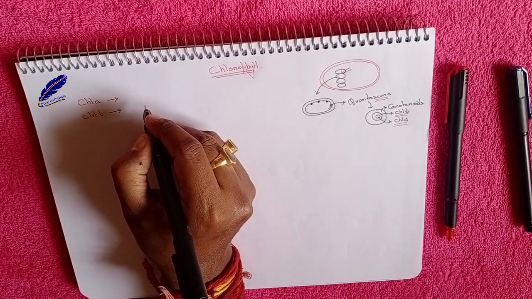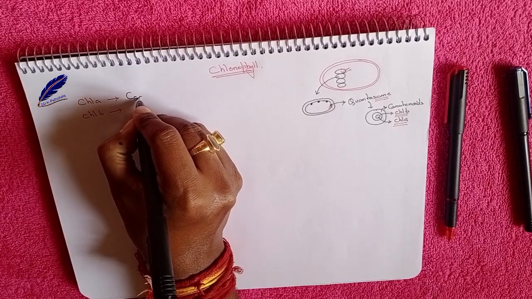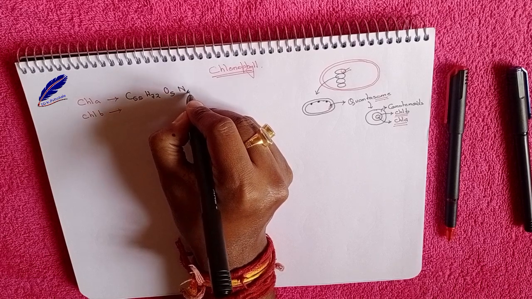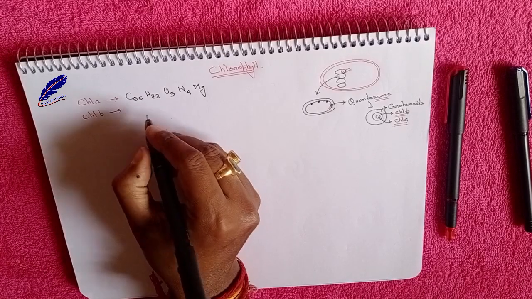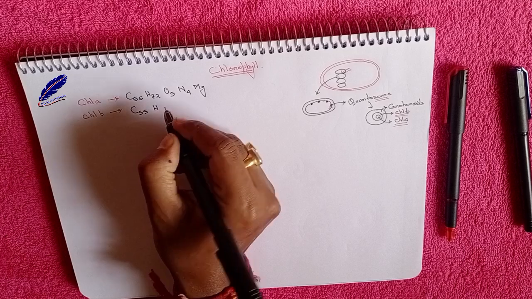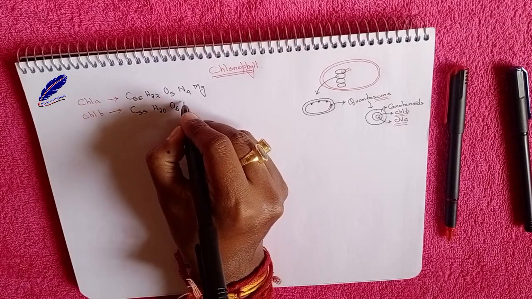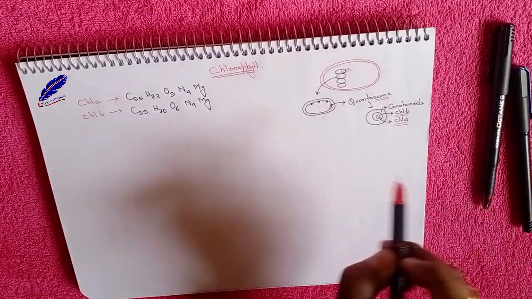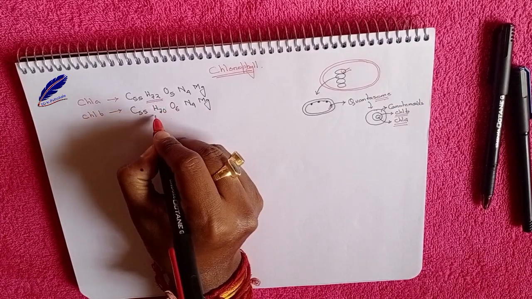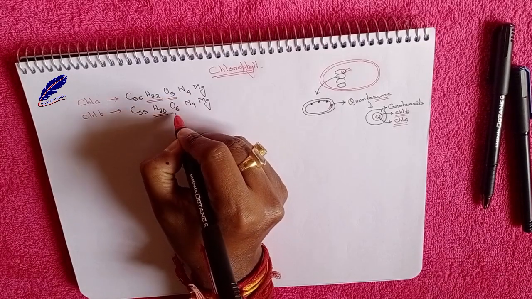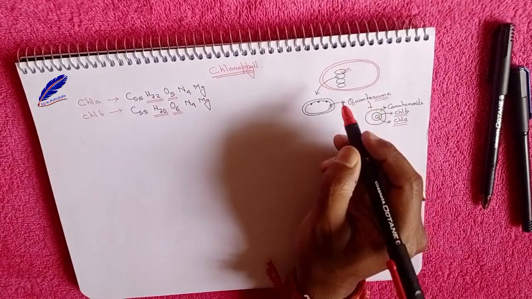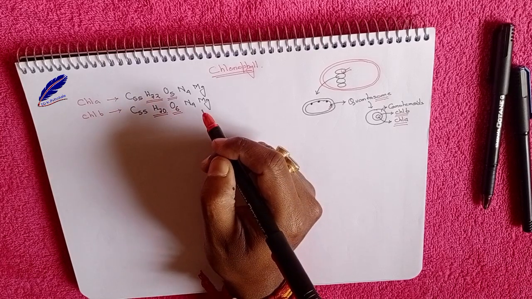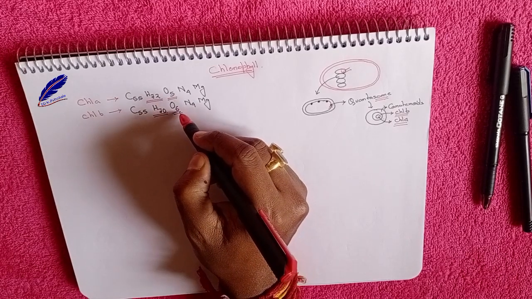Now if we look into the basic chemical formula, chlorophyll A is C55H72O5N4Mg, and that for chlorophyll B is C55H70O6N4Mg. That is, if we compare chlorophyll A with chlorophyll B, the differences are in the count of hydrogen atoms and in the count of oxygen atoms. The remaining elements, carbon, nitrogen and magnesium, are constant in chlorophyll A and chlorophyll B. In chlorophyll A, there are two extra hydrogen atoms, whereas chlorophyll B bears one extra oxygen atom.